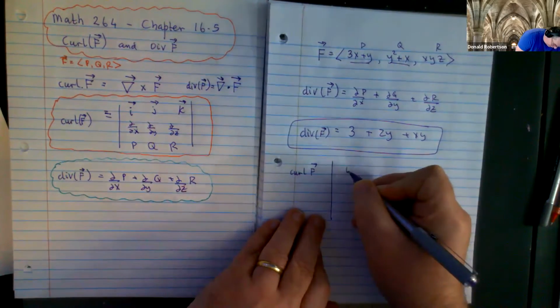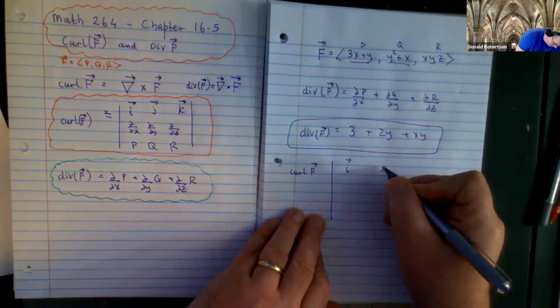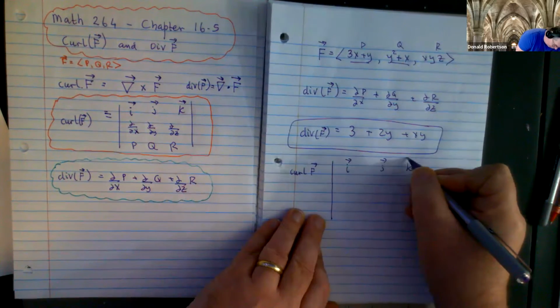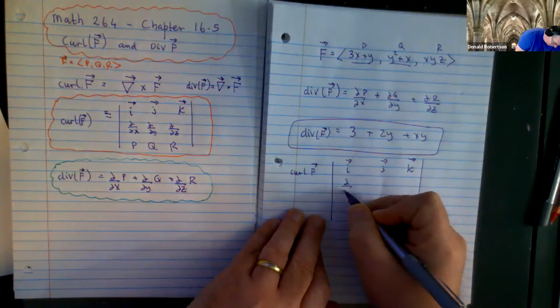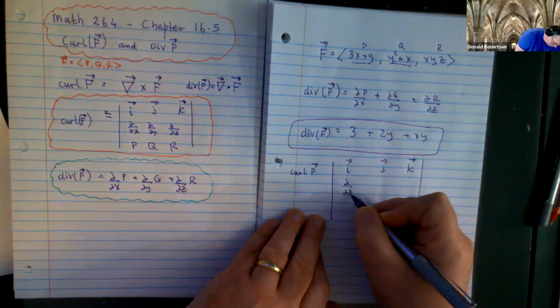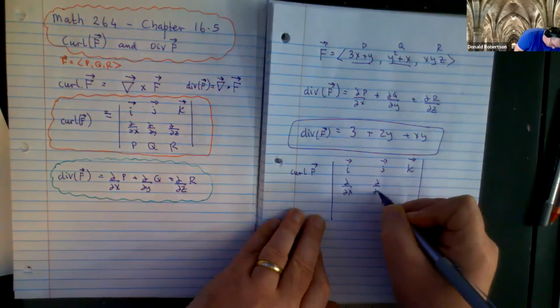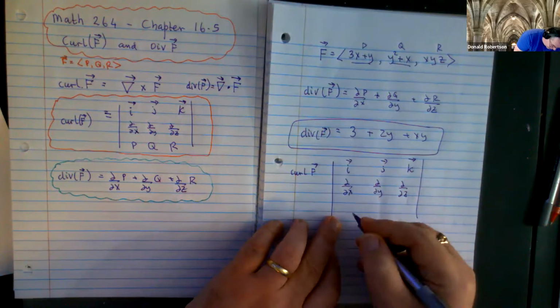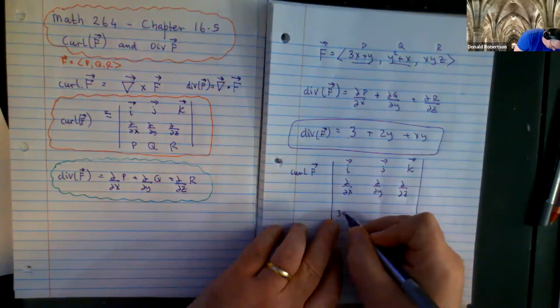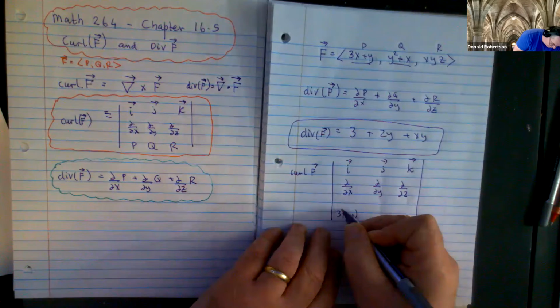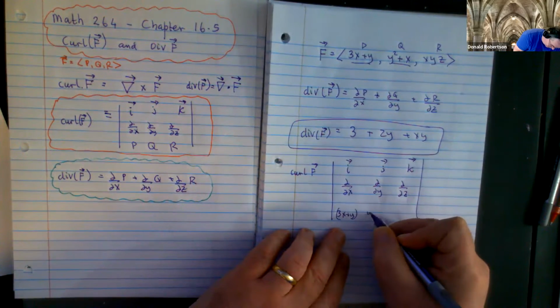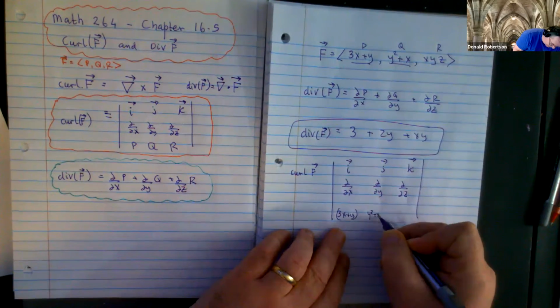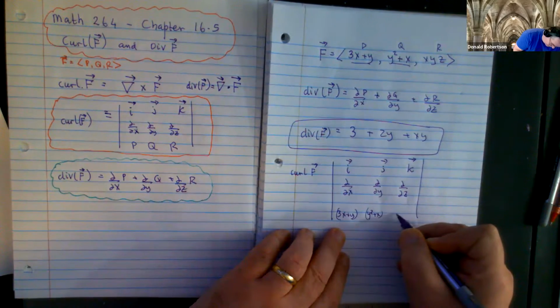So you do an ijk. You put in the operators, the partial derivative with x, with y, and with z. And then you put in P, Q, and R. So in this case, P is going to be that guy, Q is going to be that guy, and R is going to be that guy.